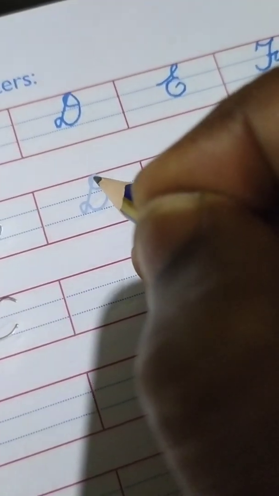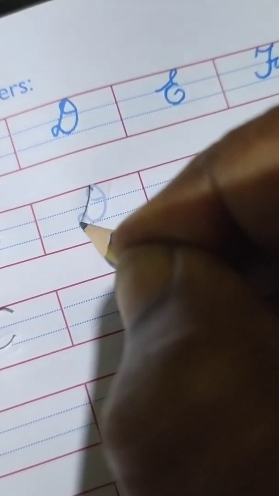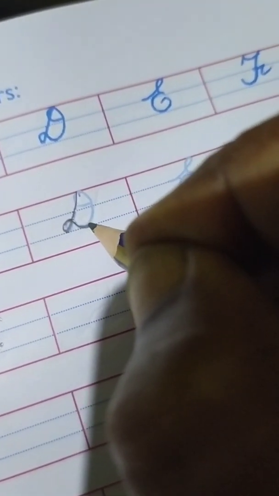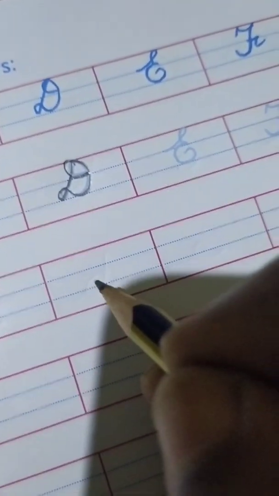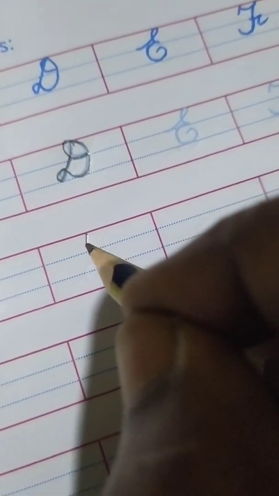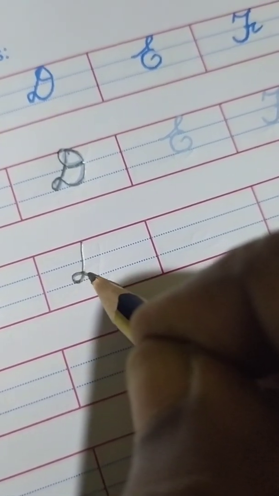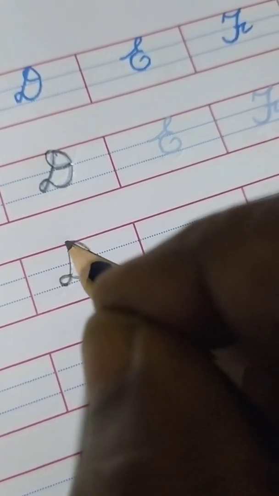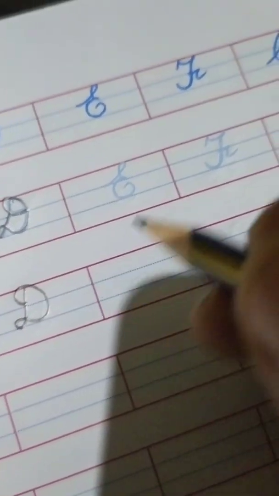Then D, start from the first line, come to the third line, touch the third line, go up to the first line and make a curve. Once again, start from the first line, come to the third line, make a curve, touch the third line, go up and make a curve once again.